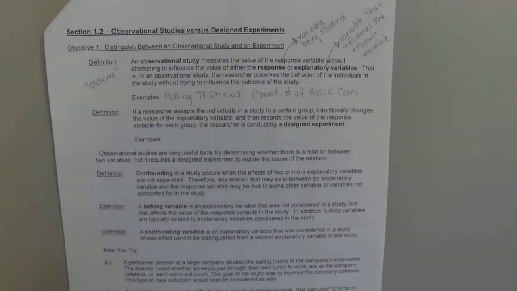So if I just went around the room and asked you guys, and you just told me your answers, am I trying to influence you at all? No. I would just write down your answer, so that would be an observational study. Same thing with the cars. Am I trying to convince the black cars to come in and every other car to stay out? No. I'm just counting how many black cars there are, okay? So there's no manipulating. You're honestly just observing, okay?